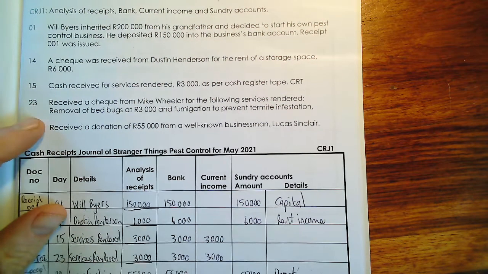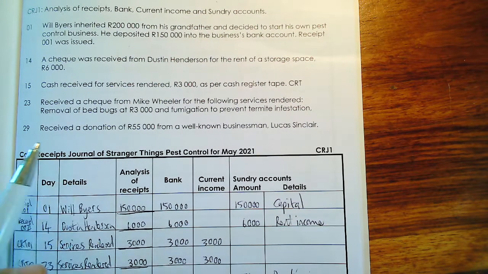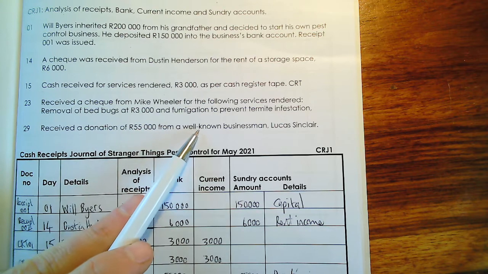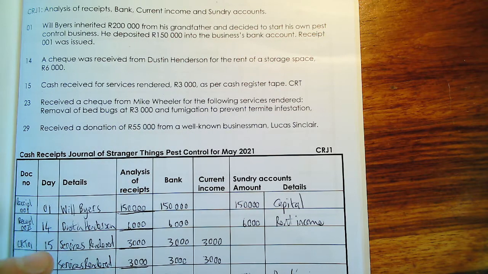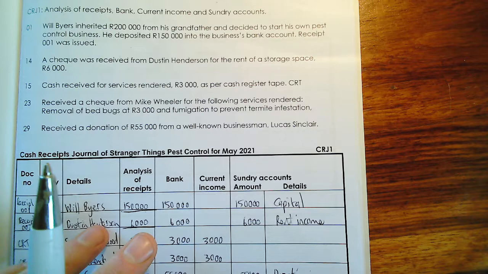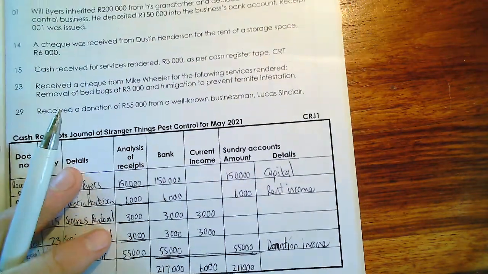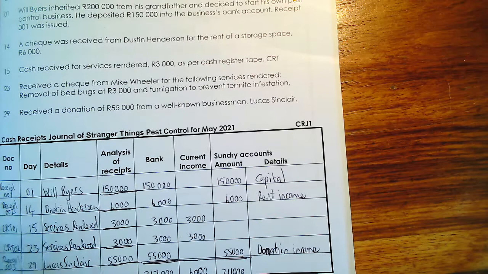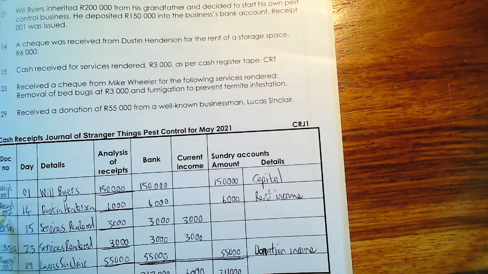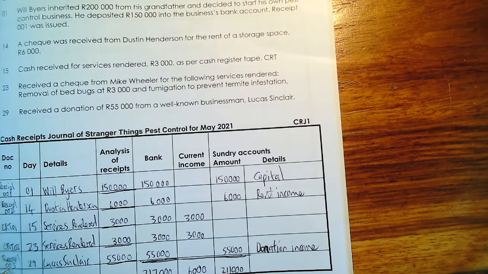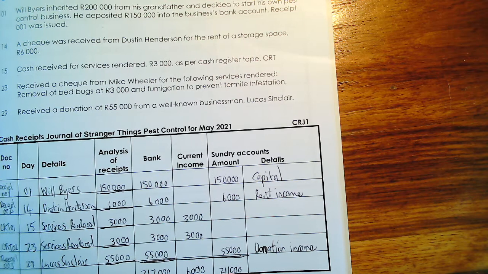Then that was the 23rd, and then the 29th, received a donation of 55,000 from a well-known businessman, Mr. Lucas Sinclair. Receiving money, so it's in the CRJ, and we're going to put it over there, and we write receipt. The last receipt was number 2, so this receipt will then be number 3 under the document number or source document.